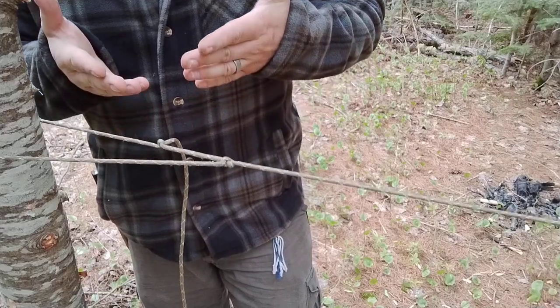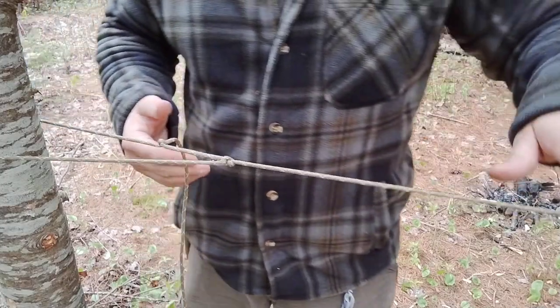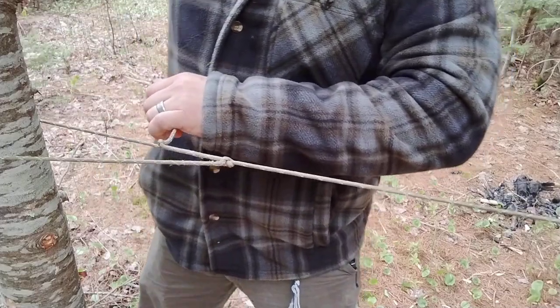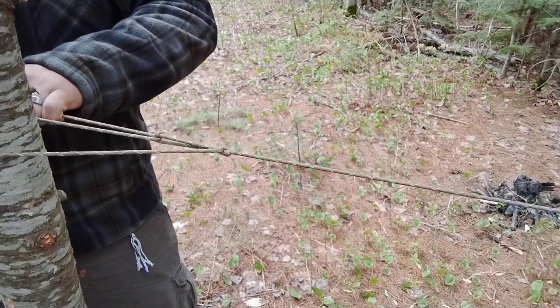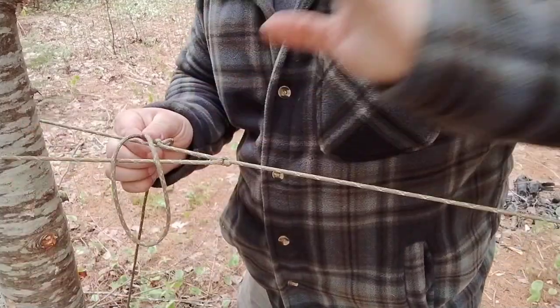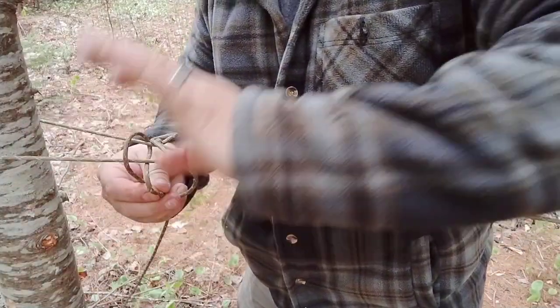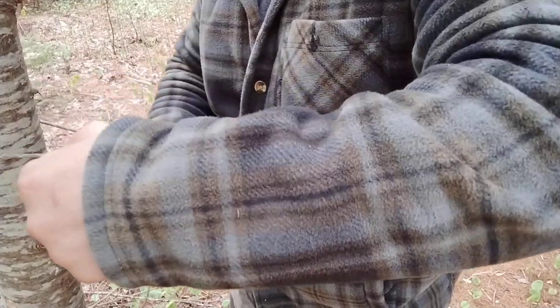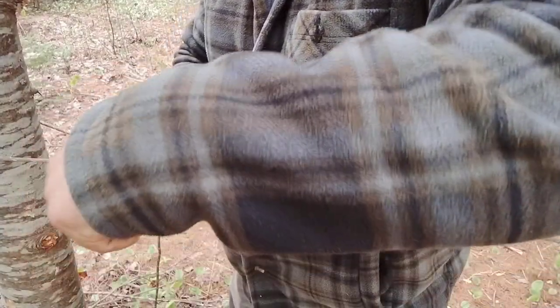I like this tip and trick a lot because I don't have to worry about tying this off. Now, granted, I'm still going to tie this off just because I don't want it popping out in the middle of the night. But on a calm night, I've never really had an issue with it. So again, I'm going to lay this over, like so. Tail end through that loop. Pull this. So it's nice and tight.